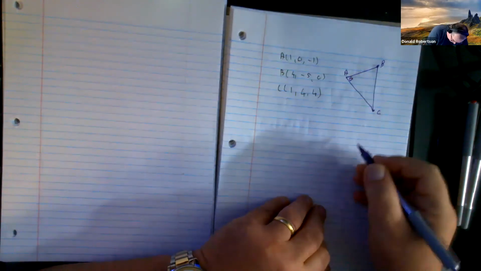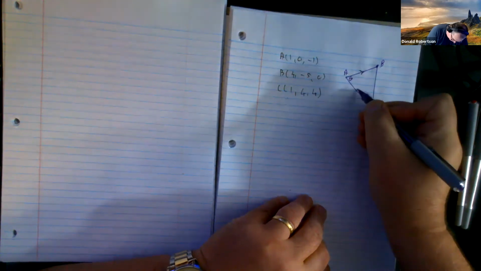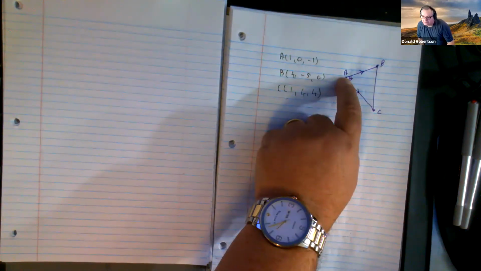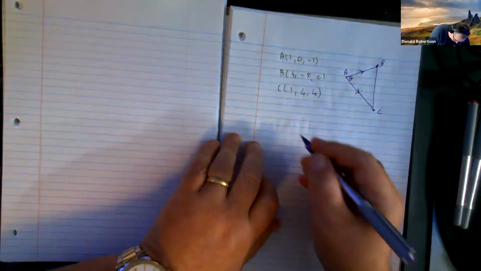Okay, so I'll visualize it. I'll pretend that's where A is in 3D. There's B. Down here is C. The first angle I'm going to get is this angle here. I'll just call it theta. The first thing you have to make sure of is that if you want to find the angle between AB and AC, as I do here, this angle theta, the vectors I'm going to have to use are AB and AC.